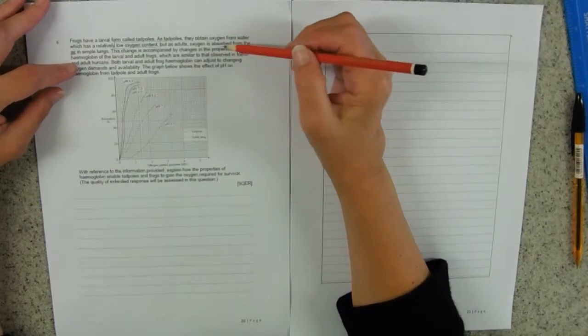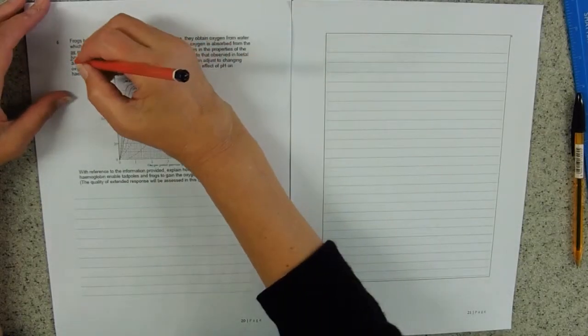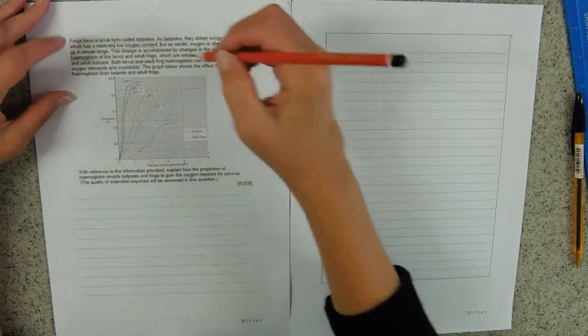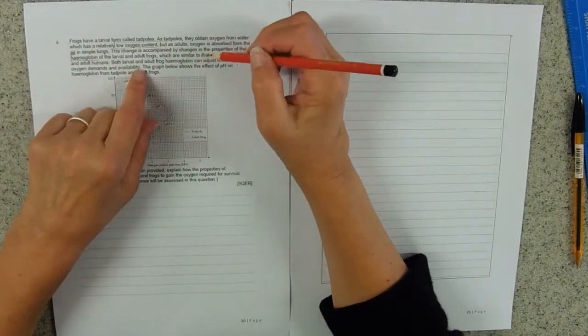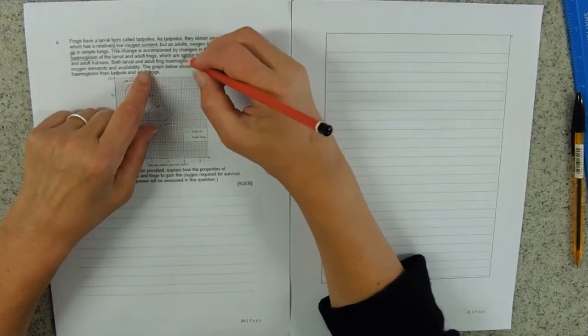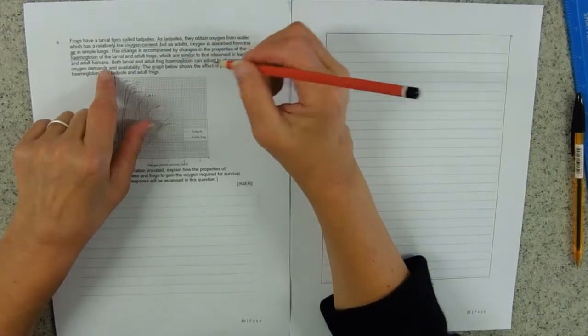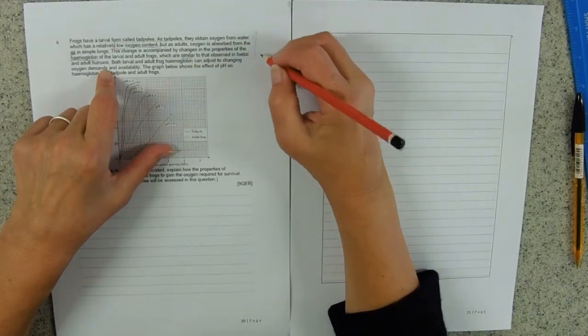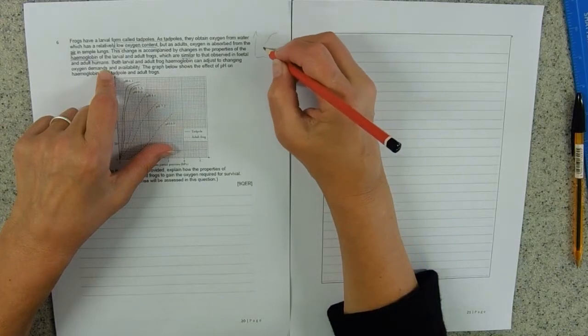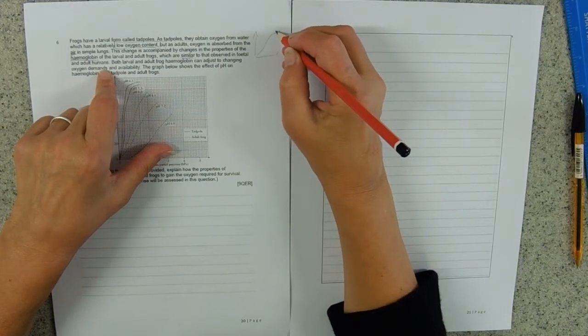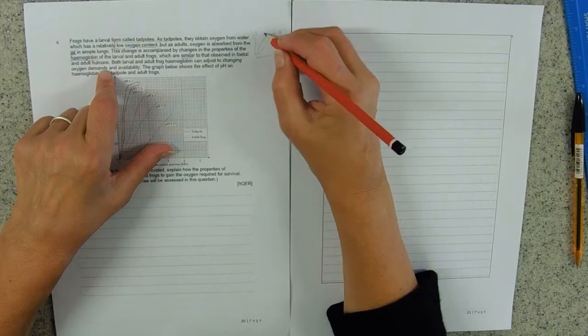This change is accompanied by changes in the properties of the haemoglobin. So the haemoglobin is going to be different in larval and adult frogs, which is similar to that observed in fetal and adult haemoglobin. So already I'm kind of thinking adult, and then I'm thinking, fetal.